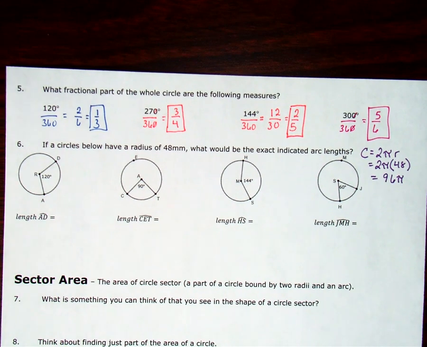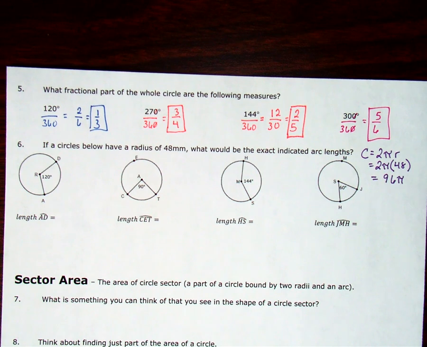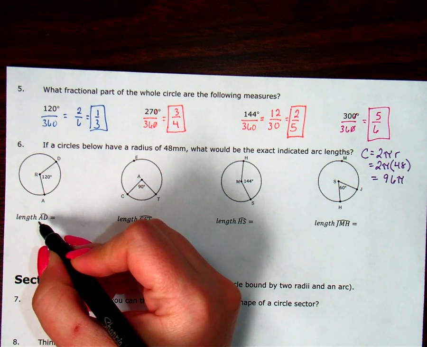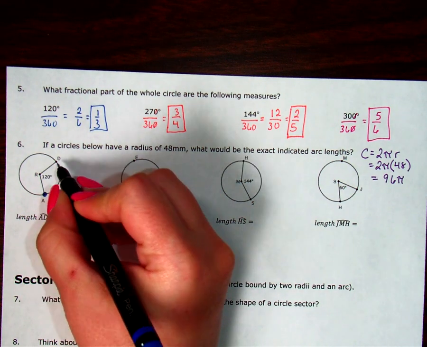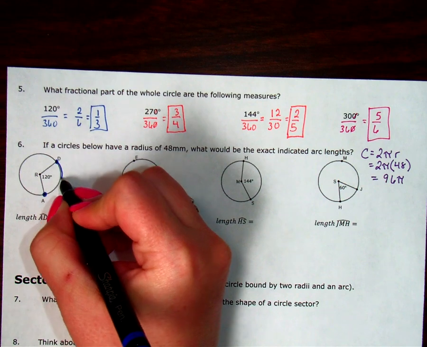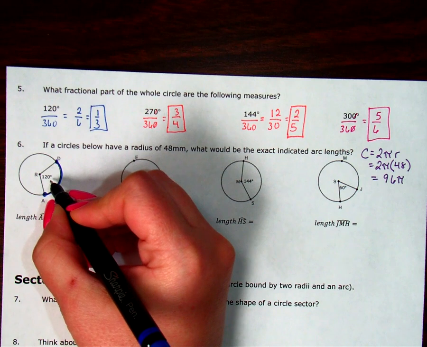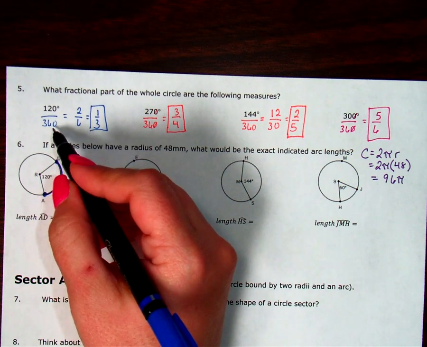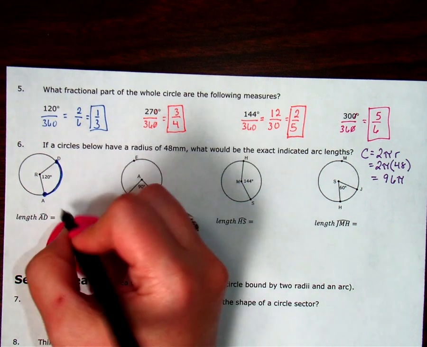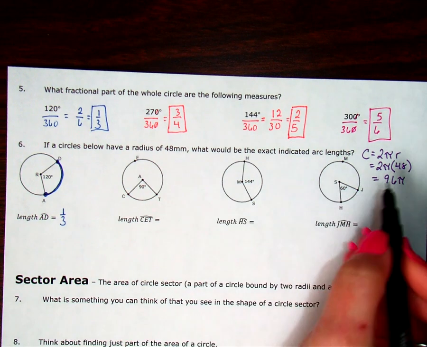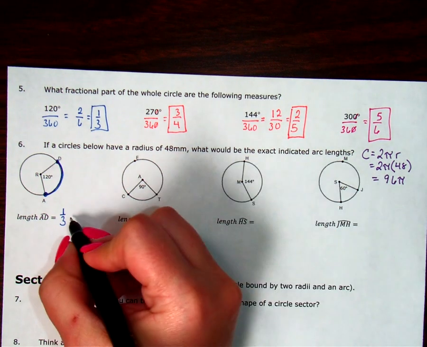All right, so then I'm going to use that formula that says the fractional part times the circumference. So my first arc length is AD, so I know I'm starting at A and I'm ending at D, and since there's only 2 letters, I'm going the short distance. So that is 120 degrees out of 360, which magically I already happen to do right there. I know that's 1/3 of the circle. So 1/3 of the circle, and I know my circle, we already did the circumference, my circle is 96 pi.